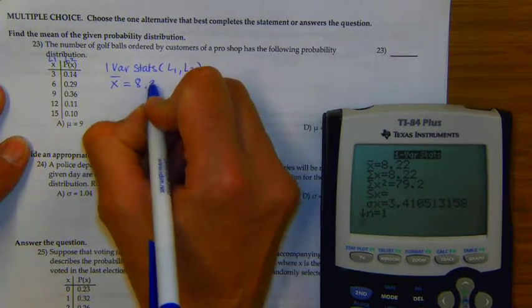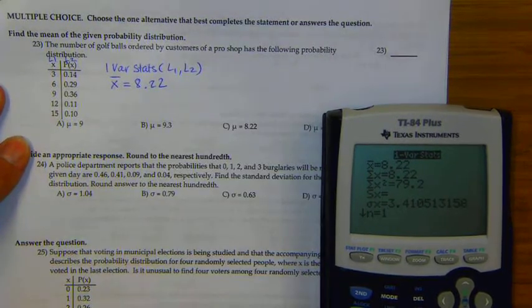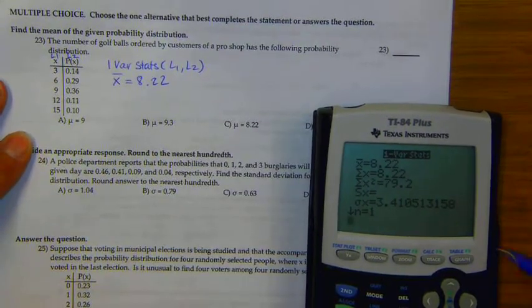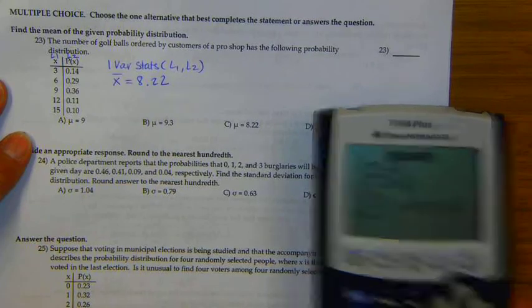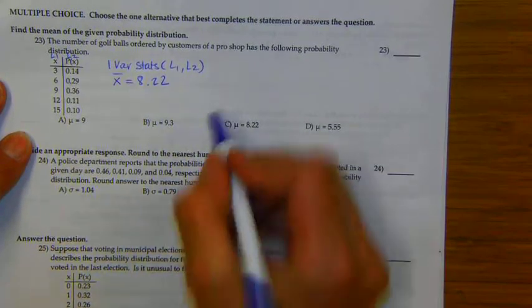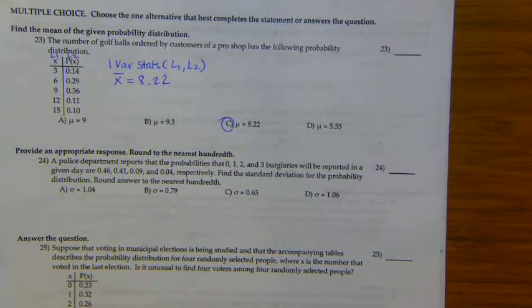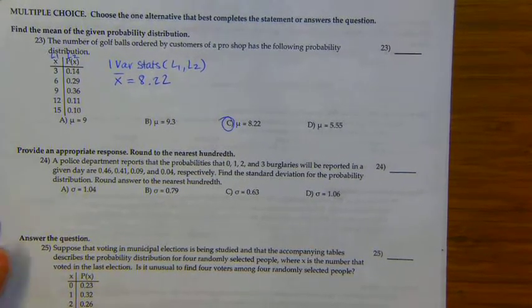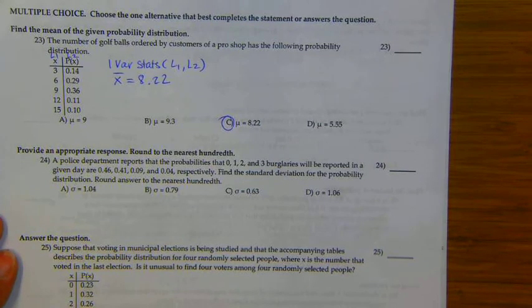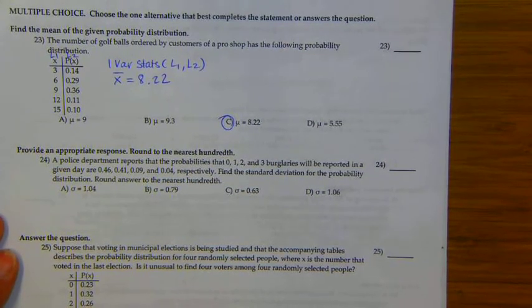It's not asking for the standard deviation, but if we were to look for it, it would be right down here, the sigma x, which is 3.41. So our answer for this example is C. Our mean is 8.22. Again, you just put the random variable values into L1, the probabilities into L2, and then go to 1-Var Stats.